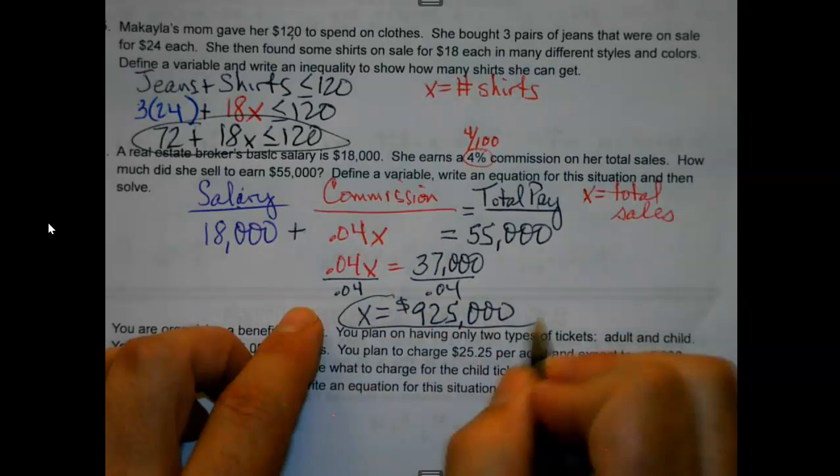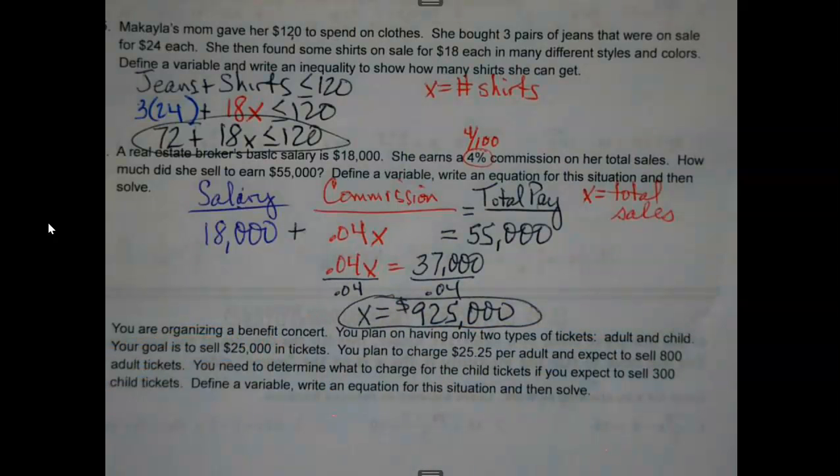So she's going to need to sell $925,000 worth of real estate in order to earn enough of a commission for the yearly pay to be $55,000. But again, if you can go straight to the equation, that's fine. But sometimes just putting words to things can help out quite a bit with not getting things mixed up in different spots. Okay, one last one.